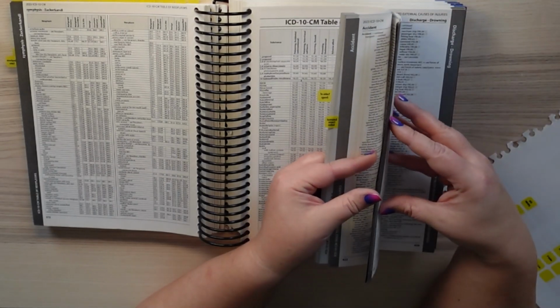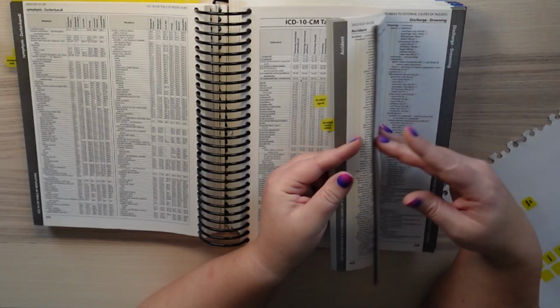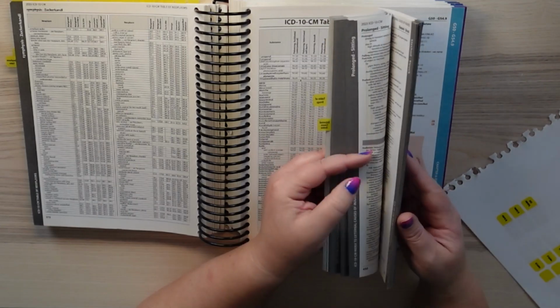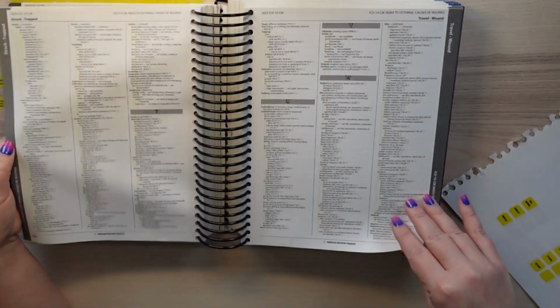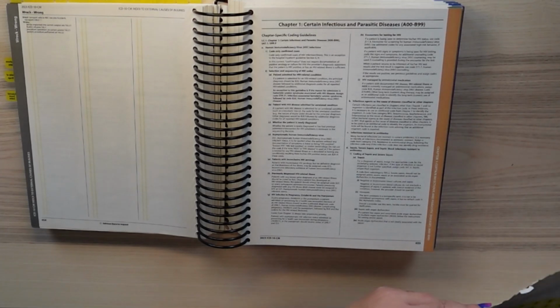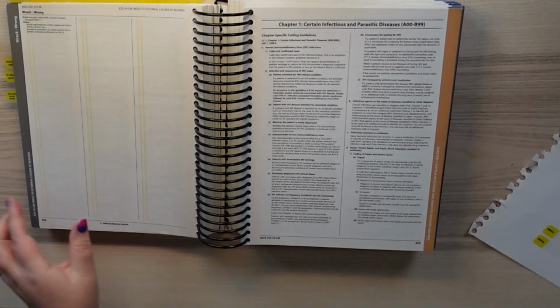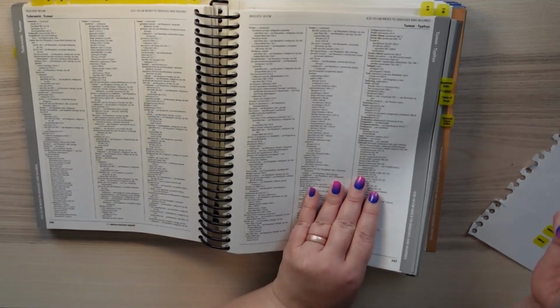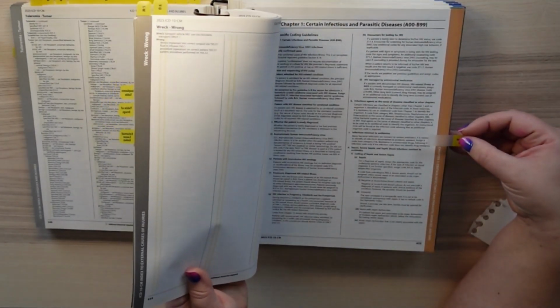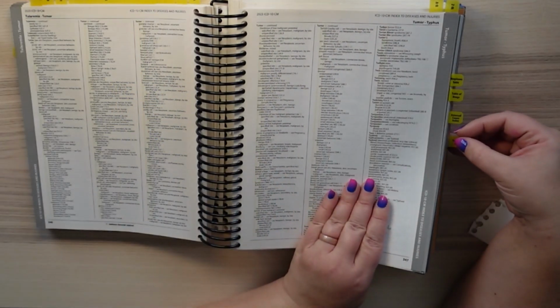And then we're going to get into our tabular list. So I'm going to mark that the tabular list starts here.